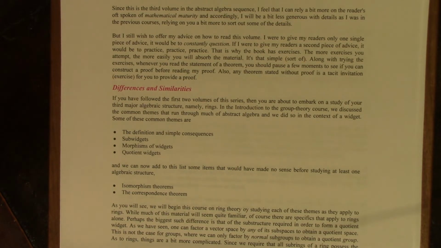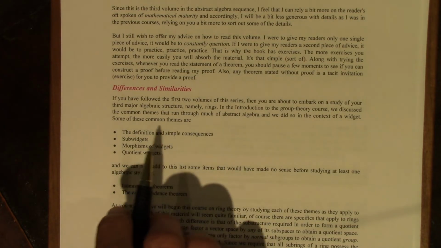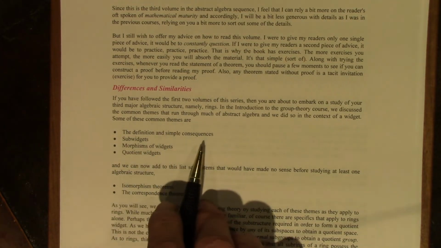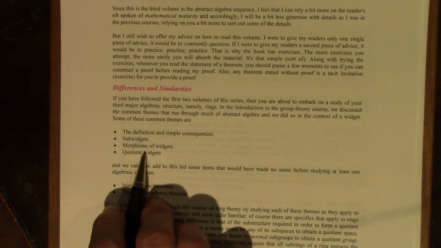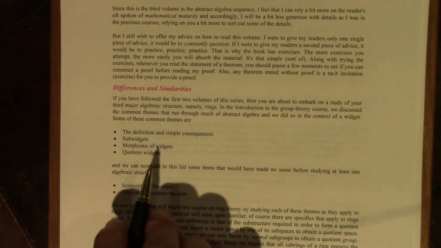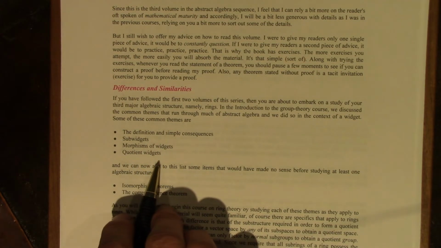And I did that in the context of what I called a widget, which is just an arbitrary algebraic structure. It could be a vector space, a group, a ring, a field, a lattice, whatever. Some of those common themes are, of course, the definition and simple consequences, subwidgets, morphisms of widgets, and quotient widgets.